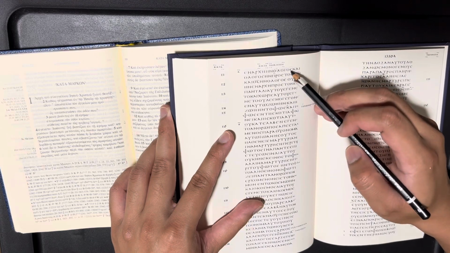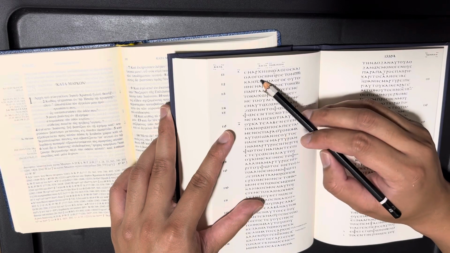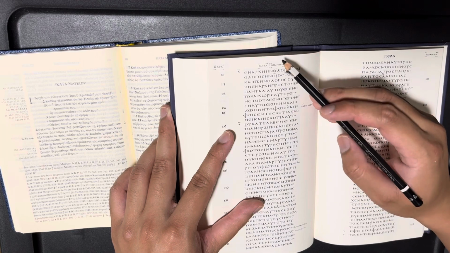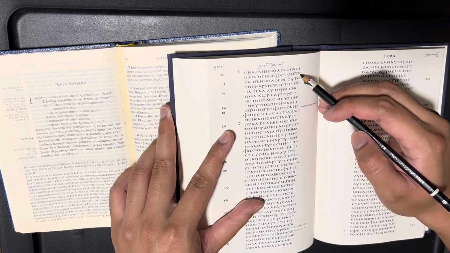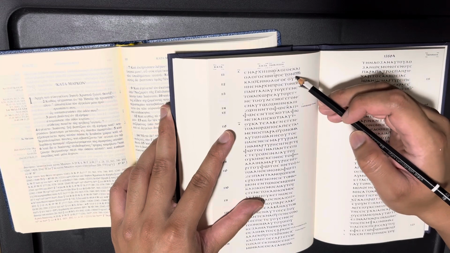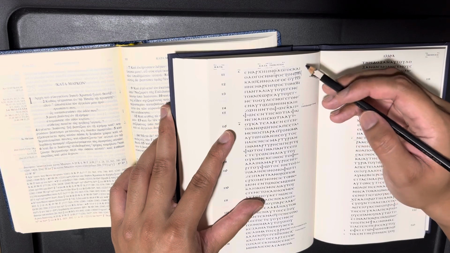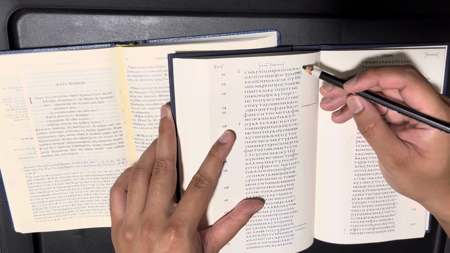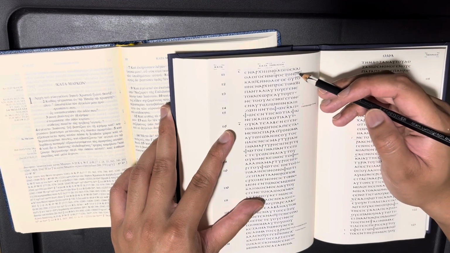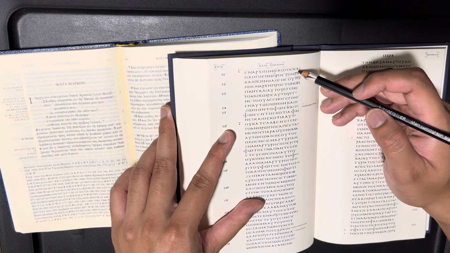In the beginning was the word, kai ha logos en pros ton theon, and the word was with God, ton theon. So there's a lot of shorthand here, and those who read the ancient manuscripts know that this is theon, which is God.